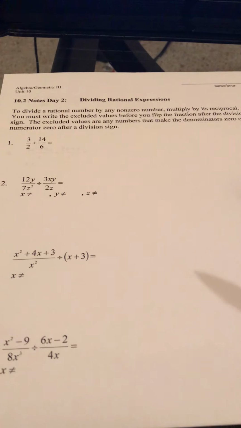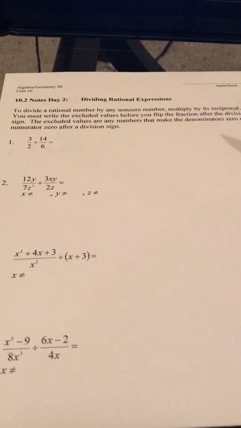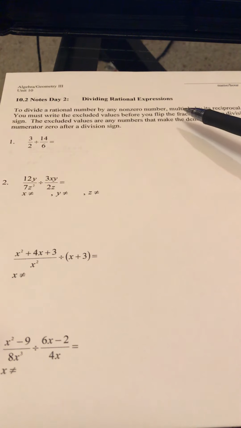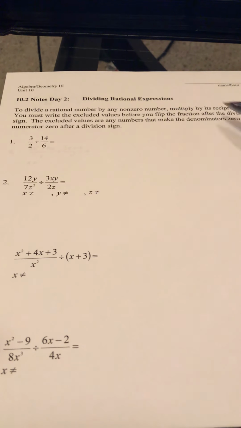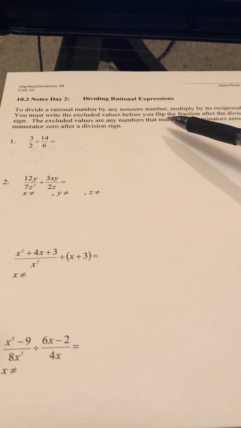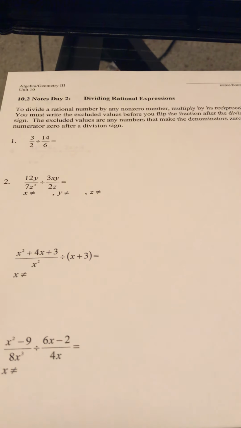With this set of notes, we'll actually finish up the material from 10.2. It will look very similar to what you saw in 10.2 day 1. The only thing that we're going to do is add in one additional step that can occur with dividing rational expressions. So, to divide a rational number by any non-zero number, you multiply by its reciprocal. You must write the excluded values before you flip the fraction after the division sign. The excluded values are any numbers that make the denominator 0 or the numerator 0 after a division sign.